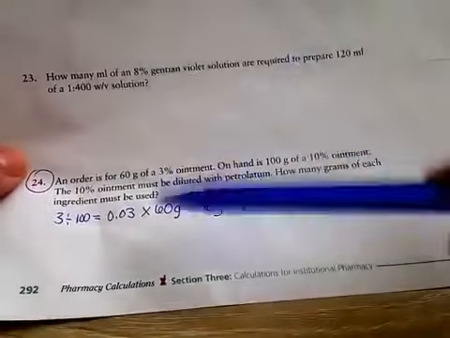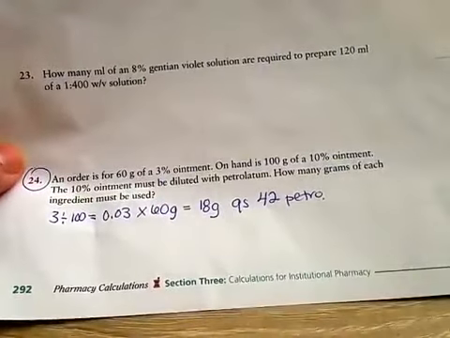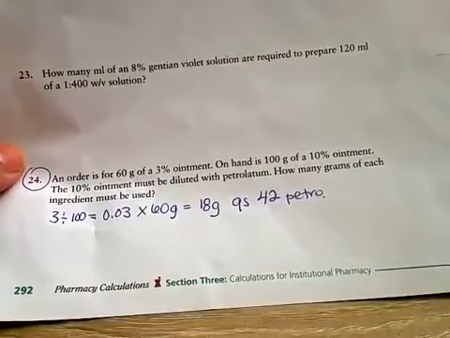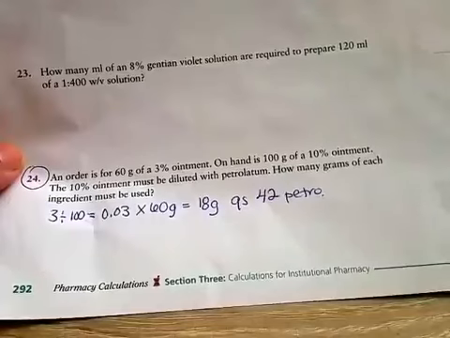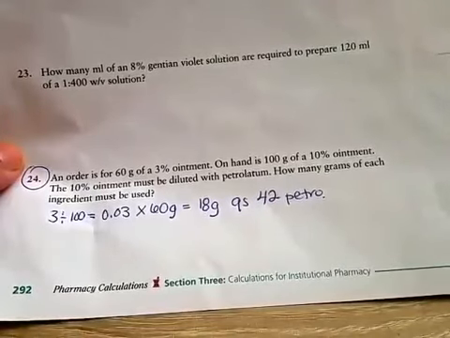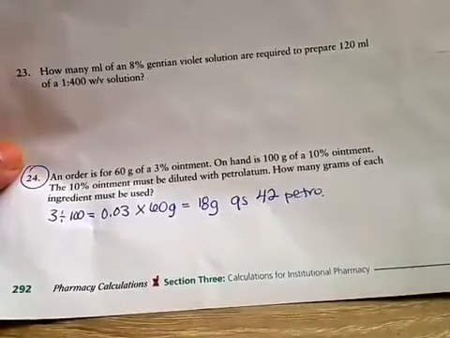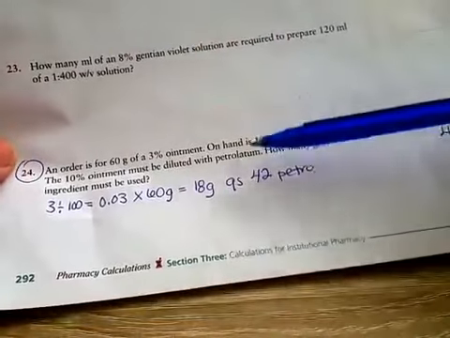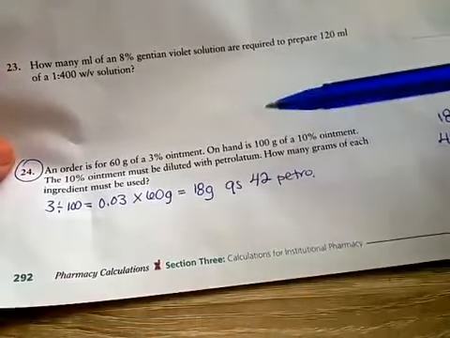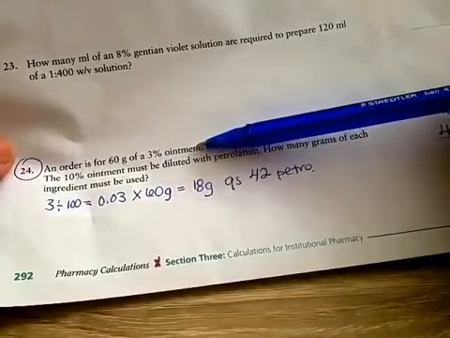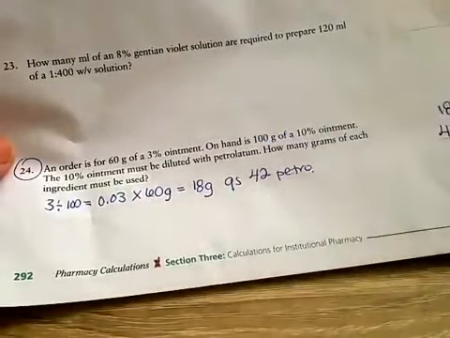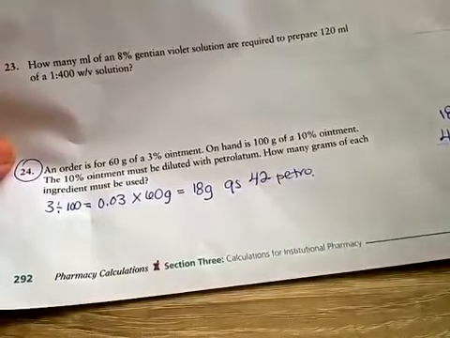24. An order is for 60 grams of a 3% solution. On hand is 100 grams of a 10% ointment. The 10% ointment must be diluted with petroleum. How many grams of each ingredient must be used? First of all, all you needed to know is that the order needs to be 60 grams, 3%, and petroleum is your diluter.